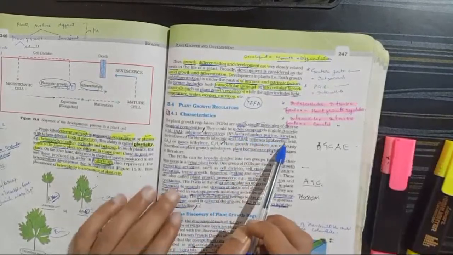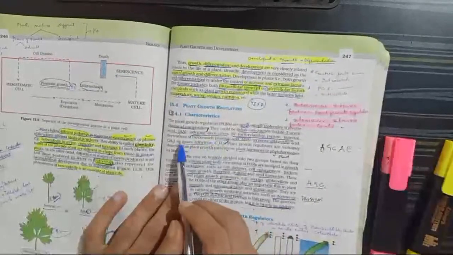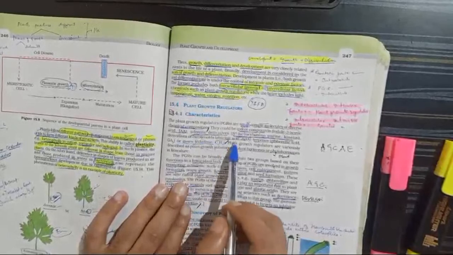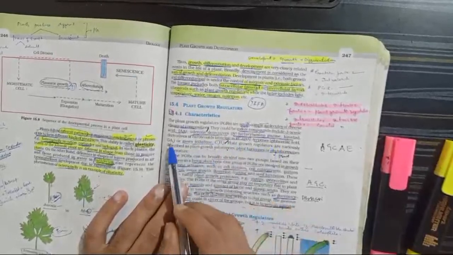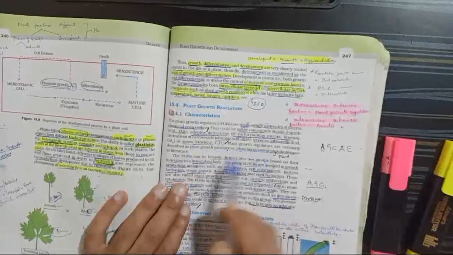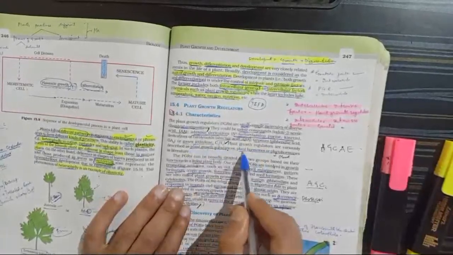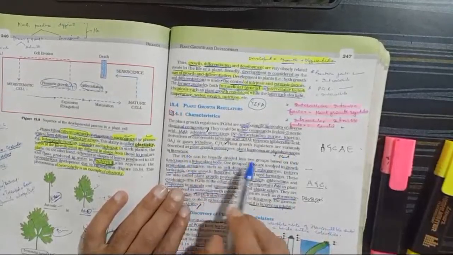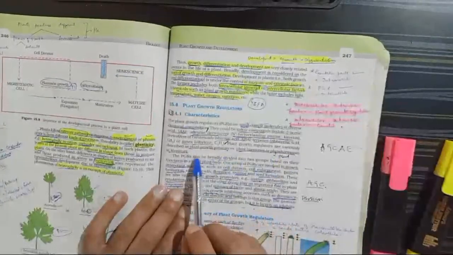They could be derivatives of carotenoids, abscisic acid, terpenes, gibberellic acid, or gases, ethylene. Plant growth regulators are variously described as plant growth substances, plant hormones, or phytohormones in literature.